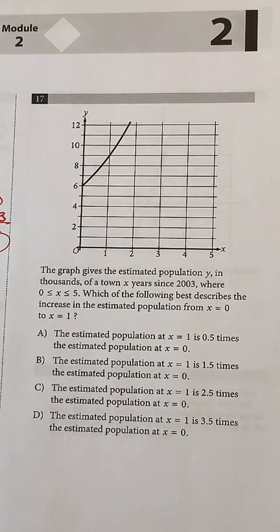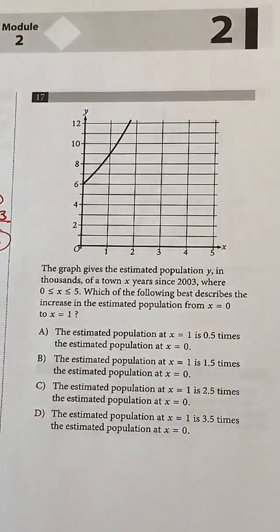There we go. Where x is from 0 to 5. Okay, so they're looking at where it started at 2003 to basically 2008. That's where they're saying here. Which of the following best describes the increase in the estimated population from x equals 0 to x equals 1?